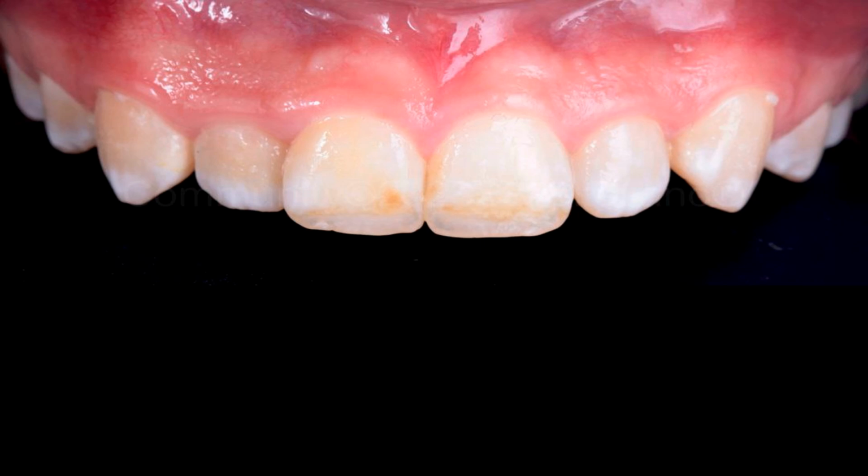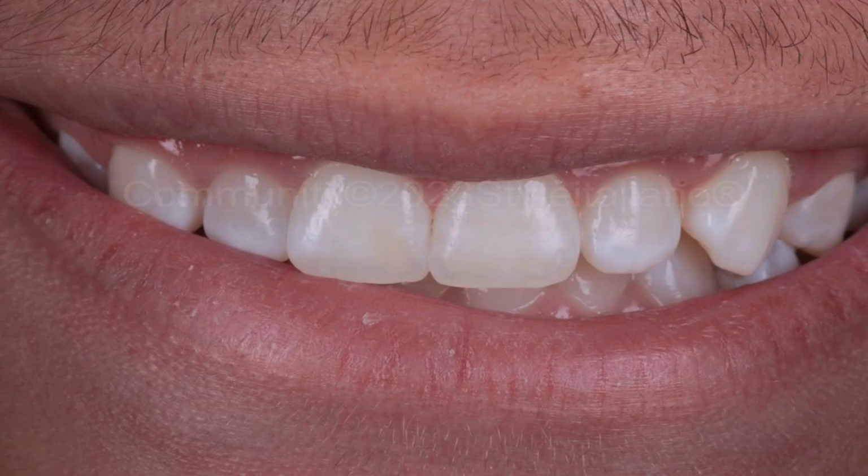We know that this technique only treats the white spot, not the chromatic spot. So we must do home bleaching for the patient, with 16% carbamide peroxide tray-based home whitening for 14 days. Then we will have this result.